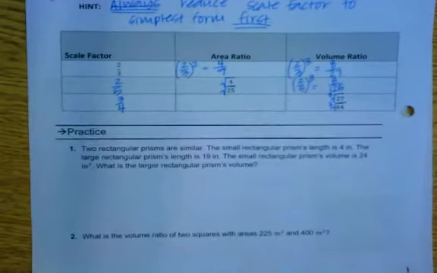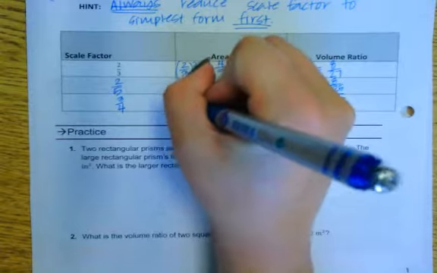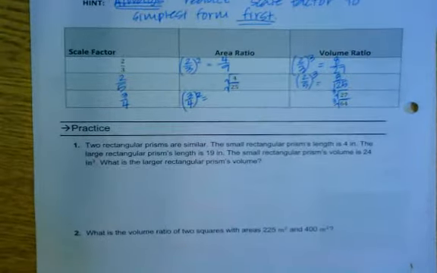Okay, how am I going to fill in area ratio? You're squaring the scale factor. Very good. And what's 3/4 squared? 9/16.